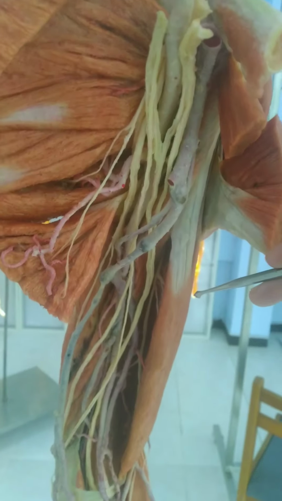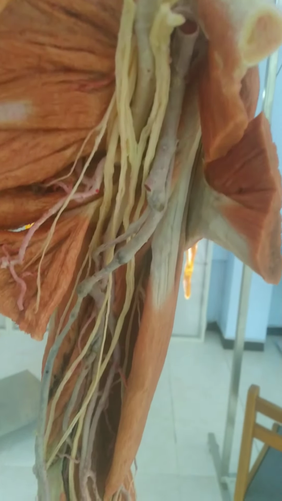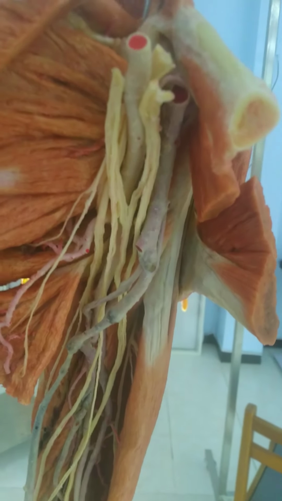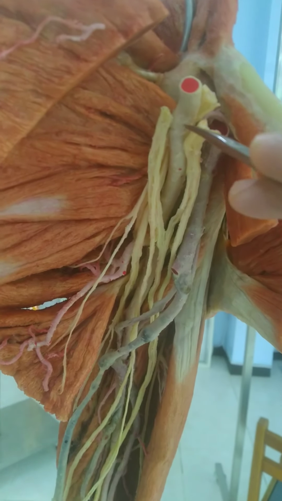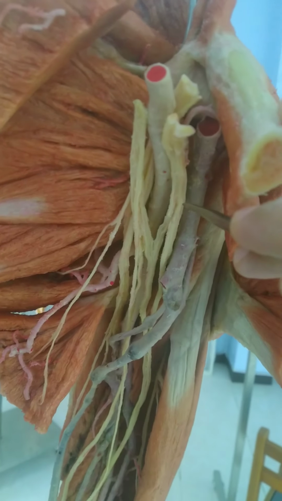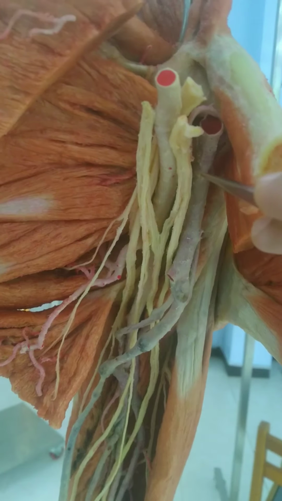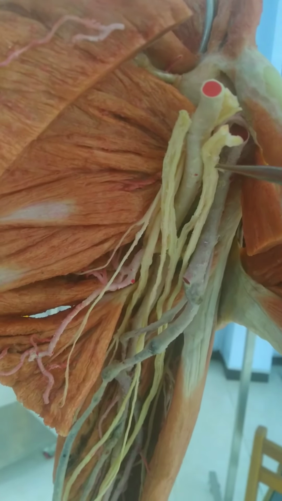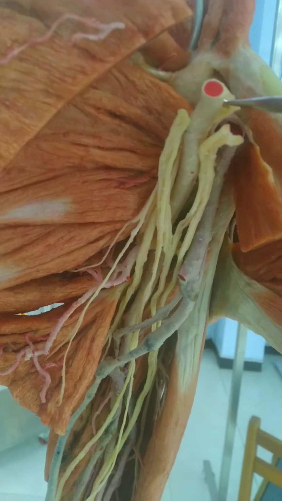So let's go to the nerves and vessels, no? Which I would say would be the highlight for this video. So we have the axillary artery right there, plus the axillary vein. You can also see the three cords of the brachial plexus. We have the lateral cord, the medial cord, and the posterior cord right there.